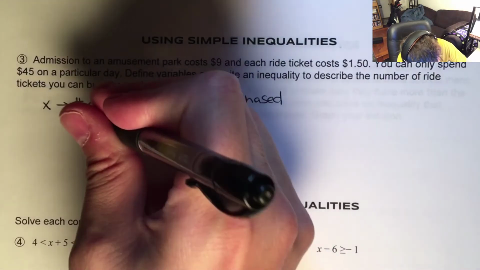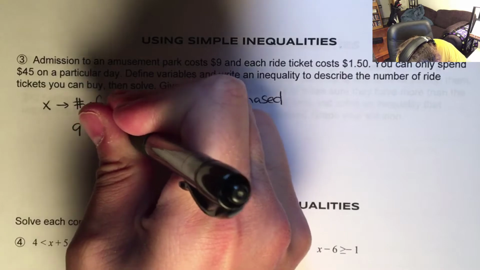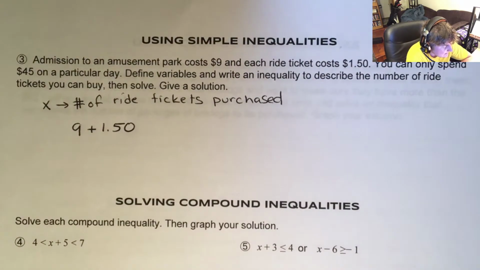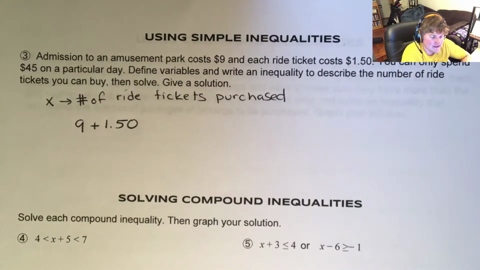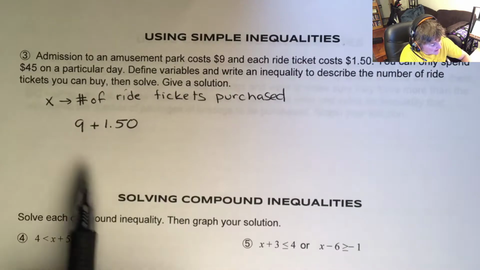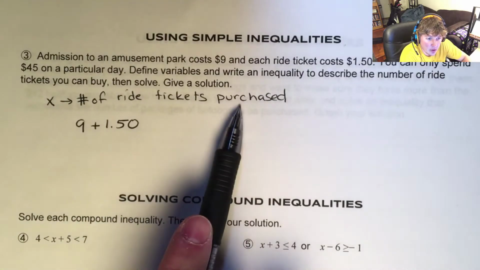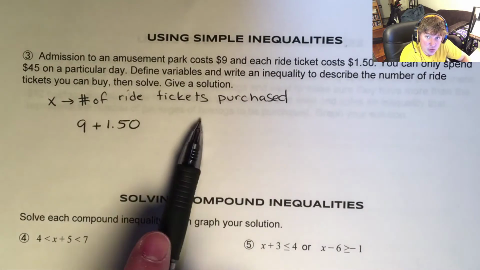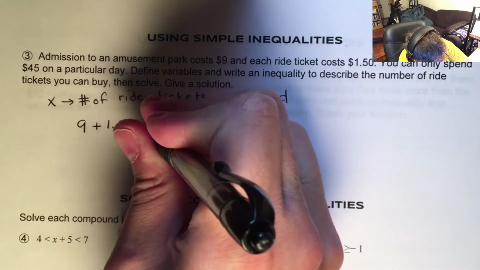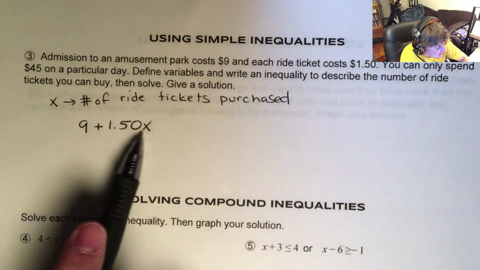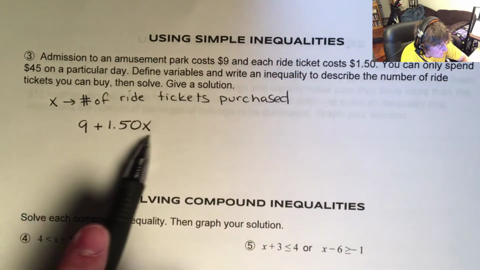So I'm going to take $1.50 and I'm going to multiply it by the number of ride tickets I bought. But I don't know how many ride tickets I can buy. So what is that part? Well, that's exactly where the variable is going to come into play. This is the unknown part. This is the part that's fluctuating. That's our variable. So this is going to represent the money I spent on any particular day.